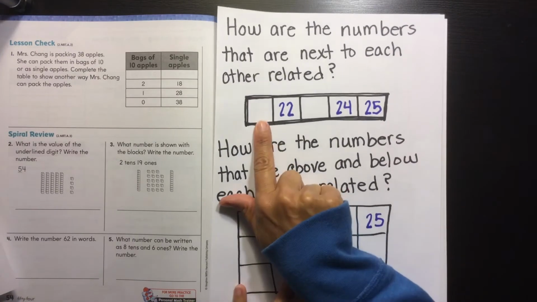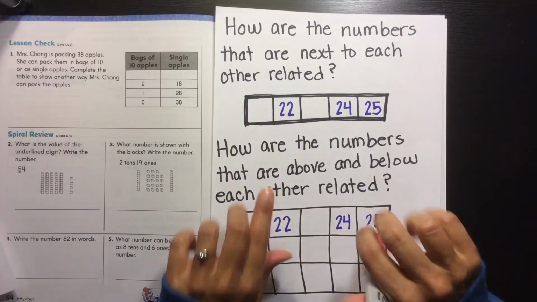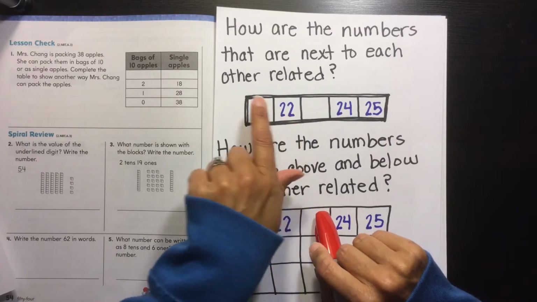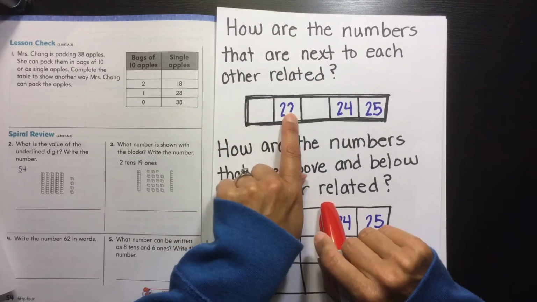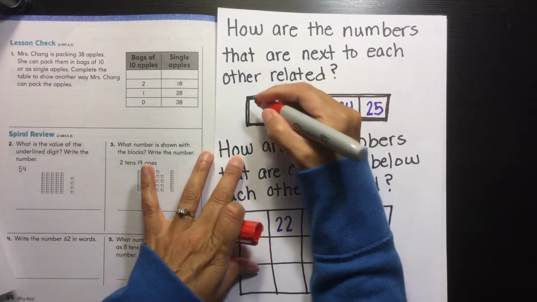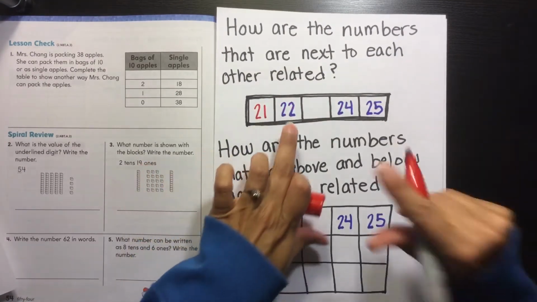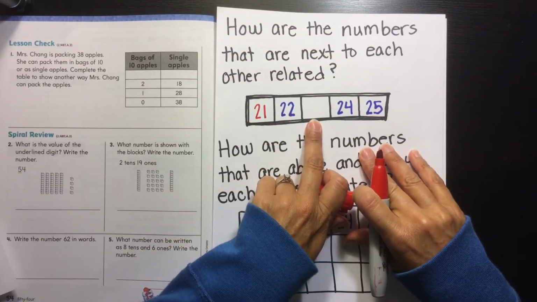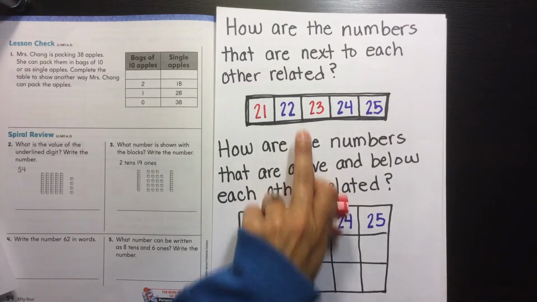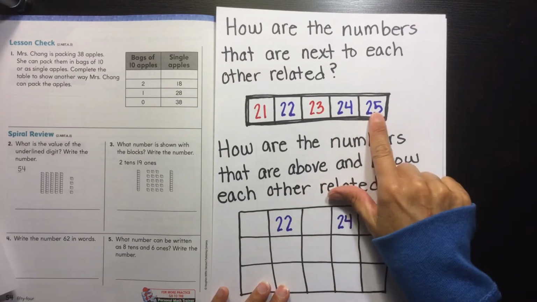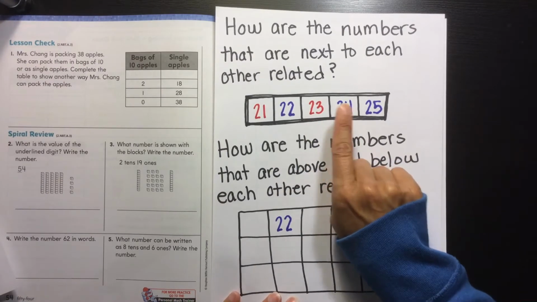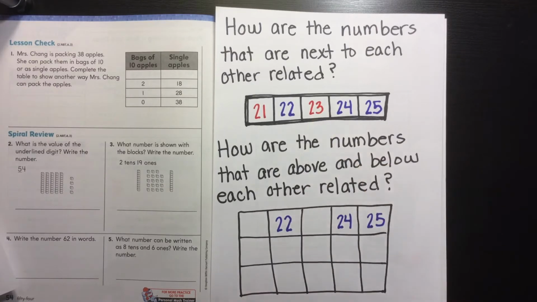All right, so if you look at numbers next to each other, we know that they are counting by ones as you go along. So if we were to go back to the left of a number, we would know that we would be counting back one. So we know that before 22 comes 21. And if we were to go forward to the right of a number, we know that we would be adding one more, and that would be 23. And then the chart moves on, 24 and 25. Of course, in order to get 23, we could have also looked at 24 and gone back to the left and known it was 23.